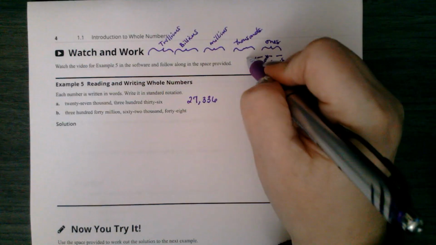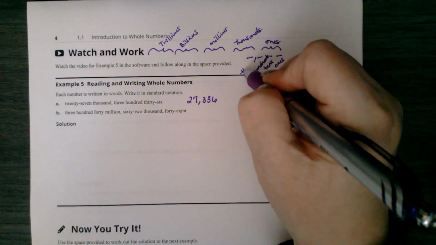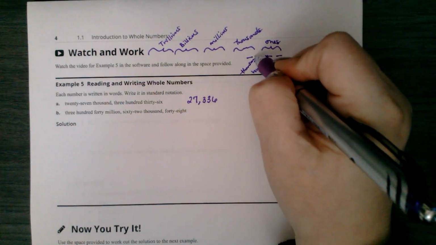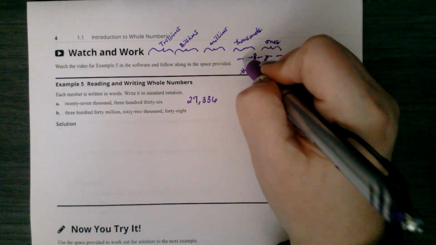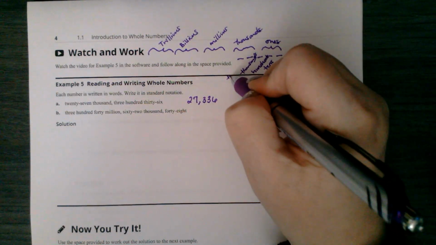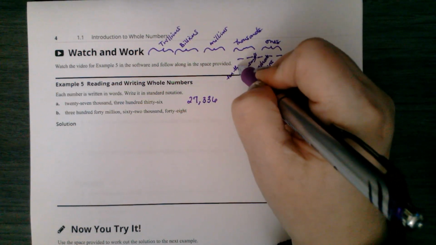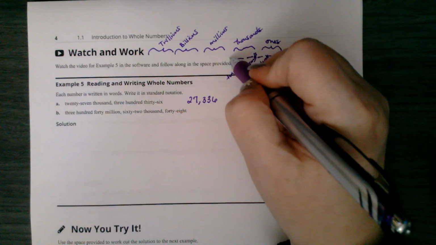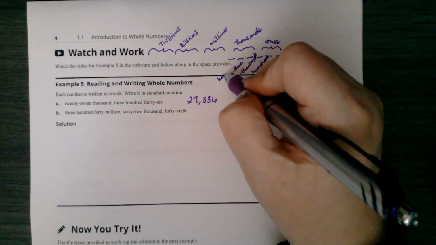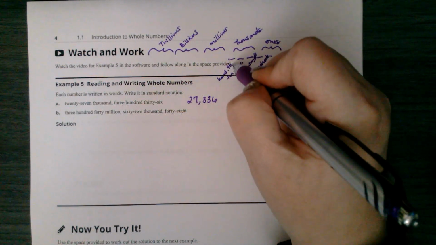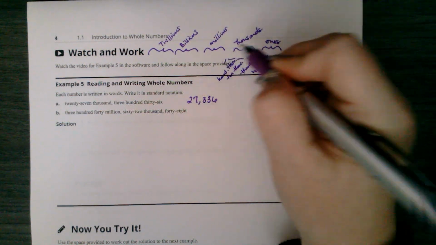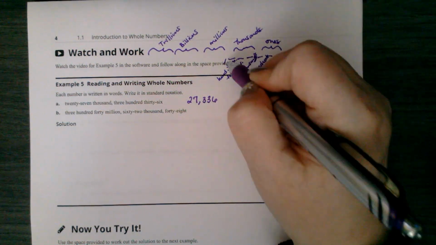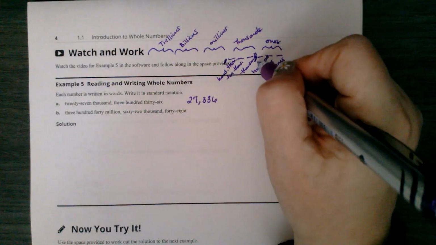Then for the thousands, we had the thousands, 10,000s, 100,000s, comma, because each grouping gets a comma.